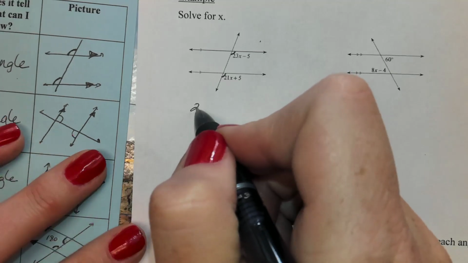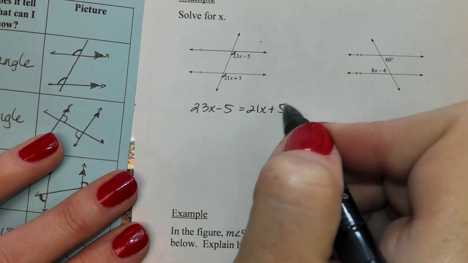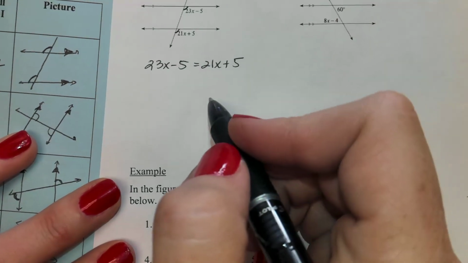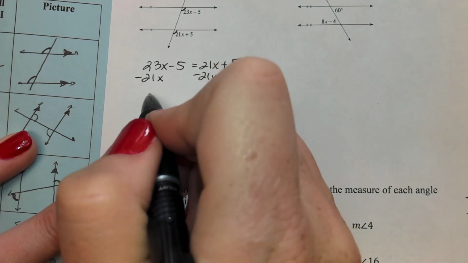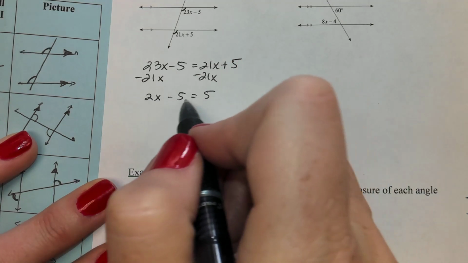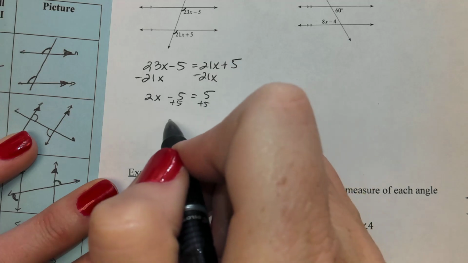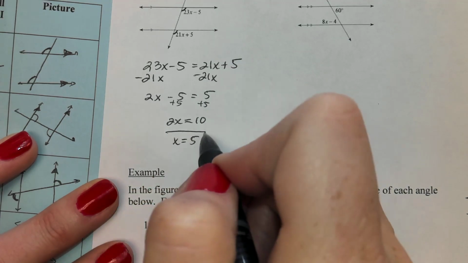So I'm able to go 23x minus 5 equals 21x plus 5. I'll move my x's first. We always move the smaller x, so we'll move the 21x over. That'll leave me 2x with the minus 5. Then I'll add 5 to the other side. 2x equals 10. Divide by 2 and I get 5.